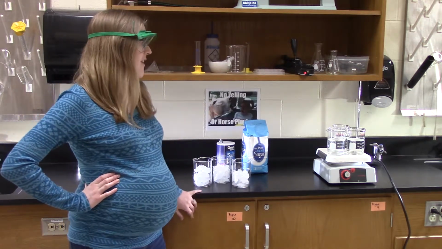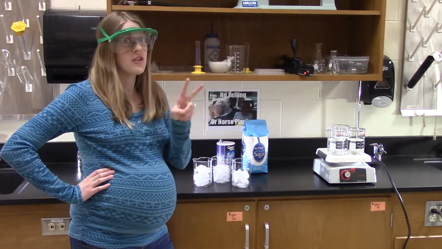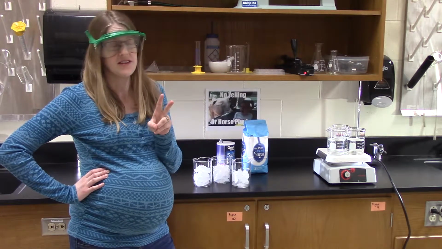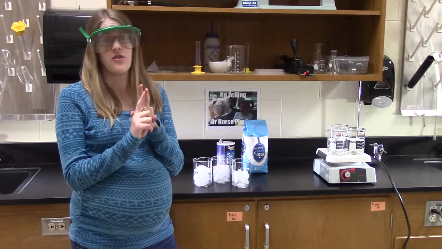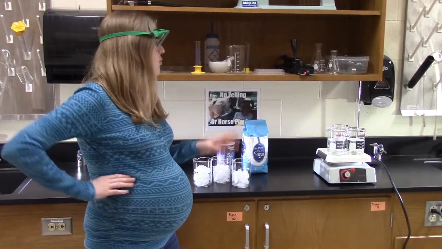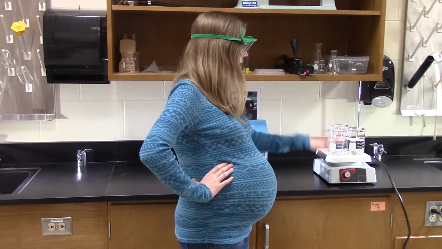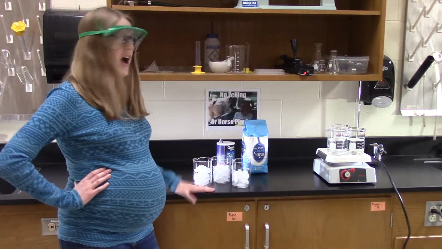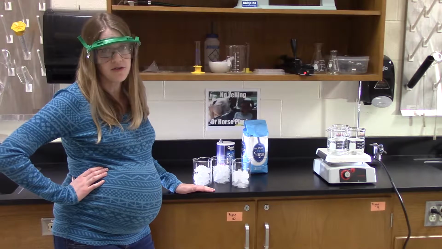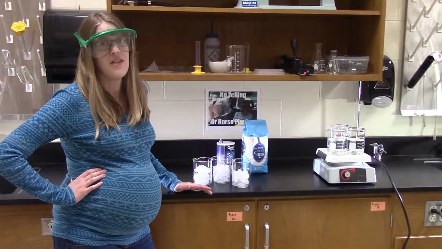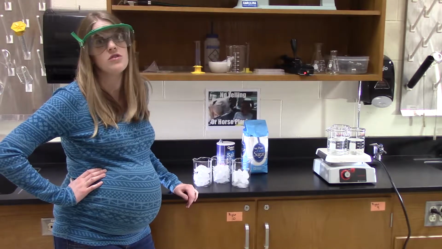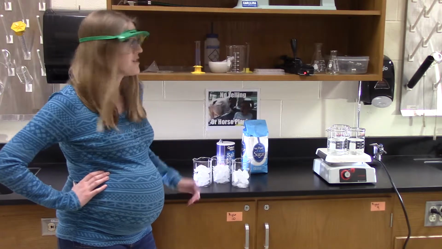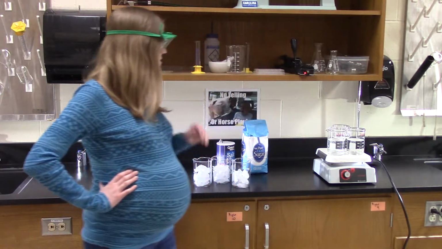So I'm going to particularly talk about two different colligative properties: increasing boiling point and lowering the freezing point. So we've got some water here that I'm getting ready to heat up so that it will start boiling. And I've got some ice here that I'm going to allow to melt. But you remember that if we add a solute to the water, it's going to affect the boiling point and it's going to affect the melting point.